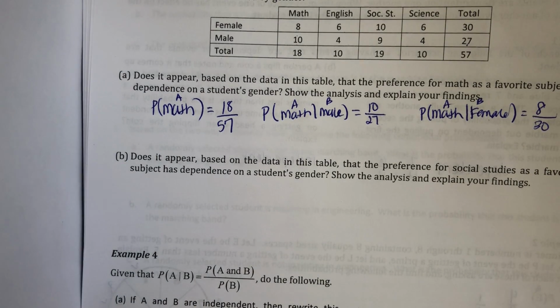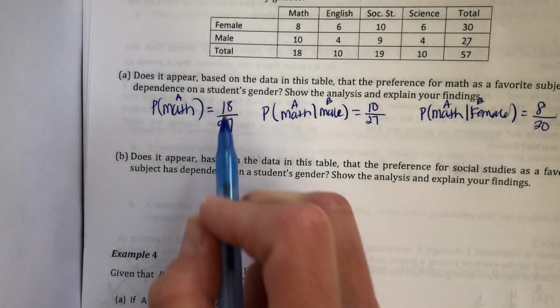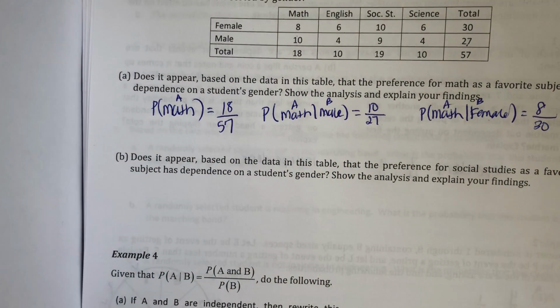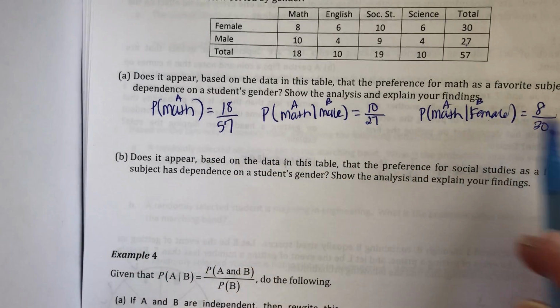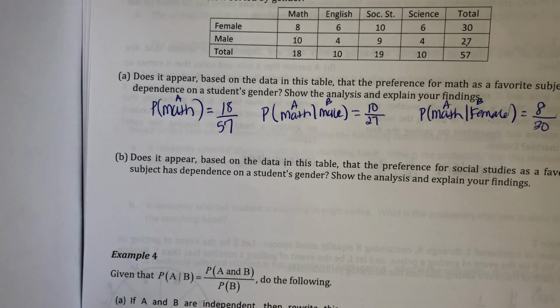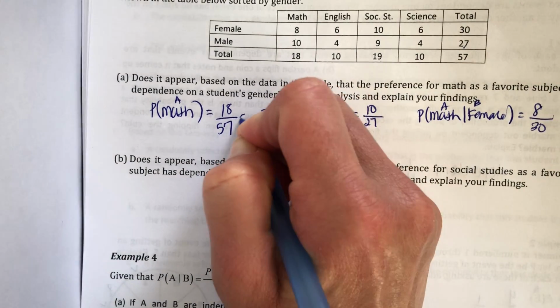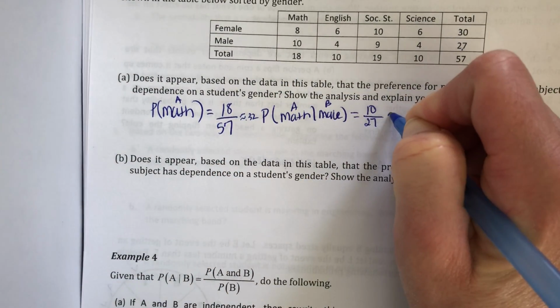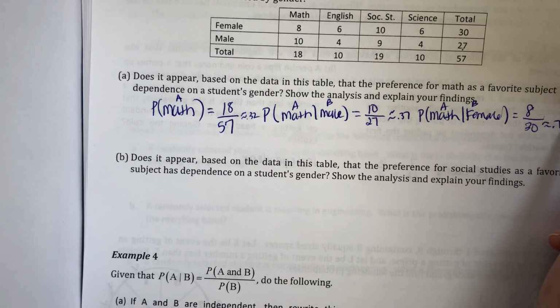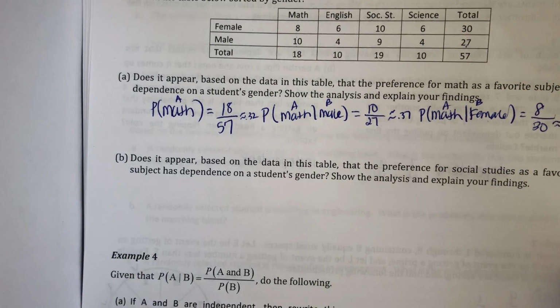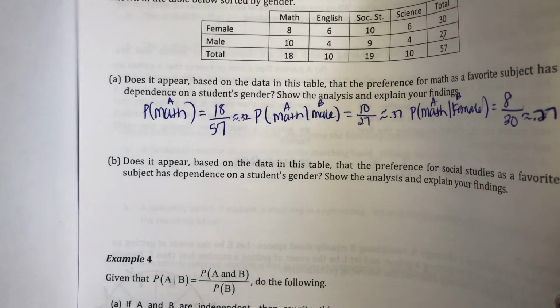I would need to change these to decimals. So just take your calculator right now and divide these out, and you can round to wherever you need to. We're just trying to see if this fraction equals this one and this one equals this one. So take a minute to do that, and you'd come up with this is about 0.32, this is about 0.37, and this is about 0.27.